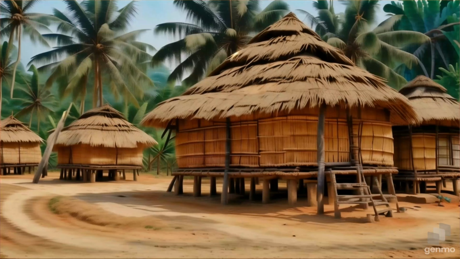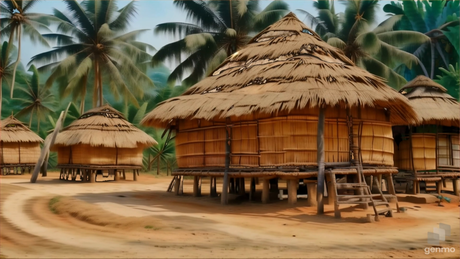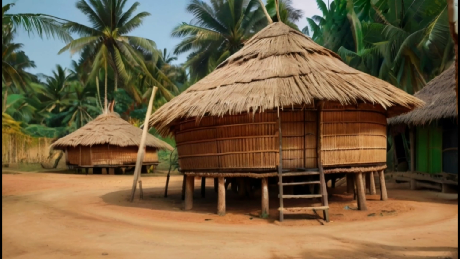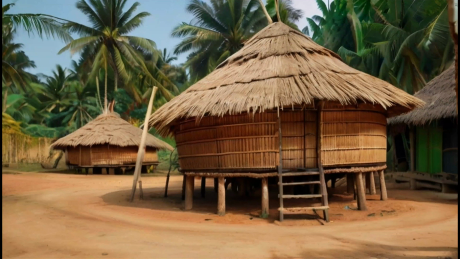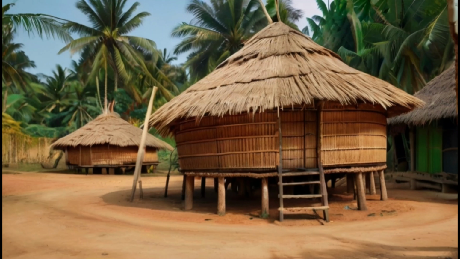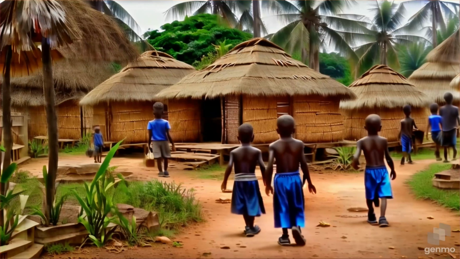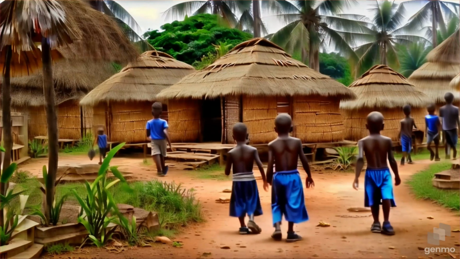In the heart of Igbo land, nestled amidst lush greenery and swaying palms, lay the village of Umuocha. Its huts, woven from bamboo and thatched with dried palm leaves, dotted the landscape like protective shells, guarding the warmth and spirit of its people.